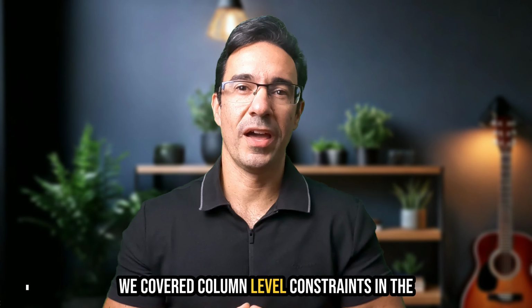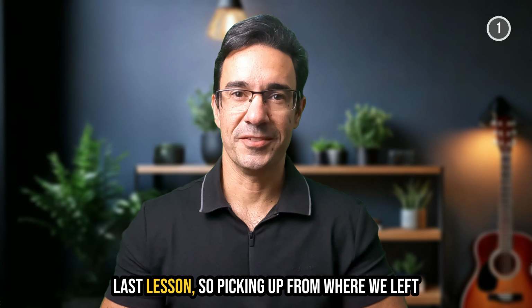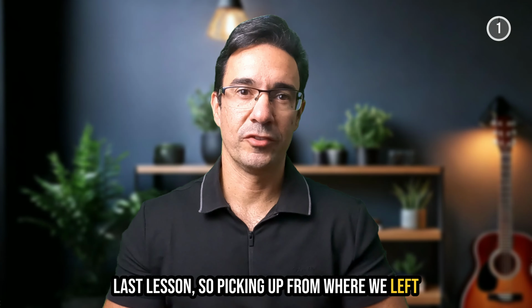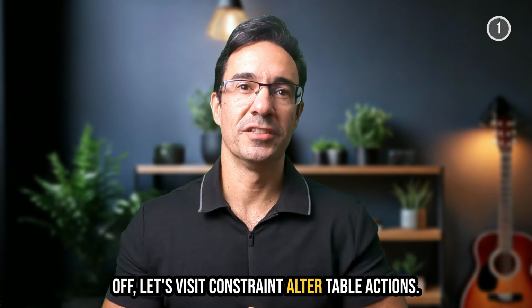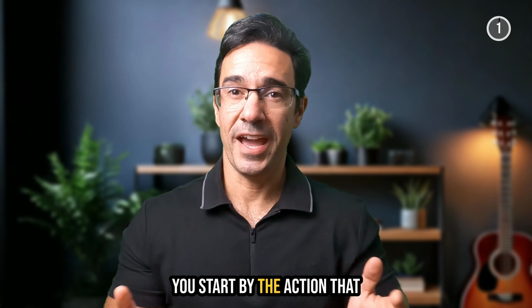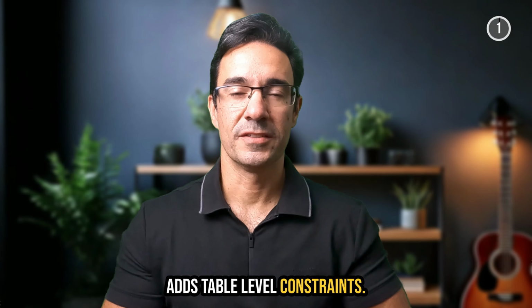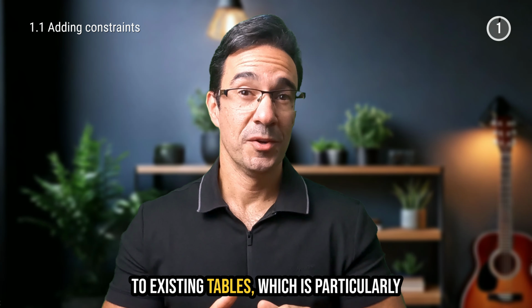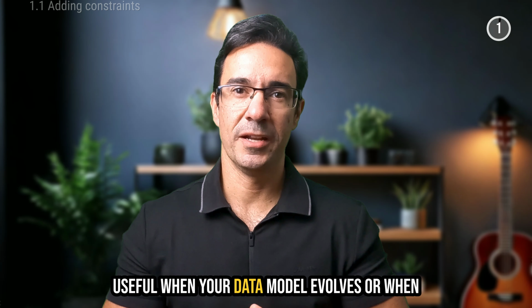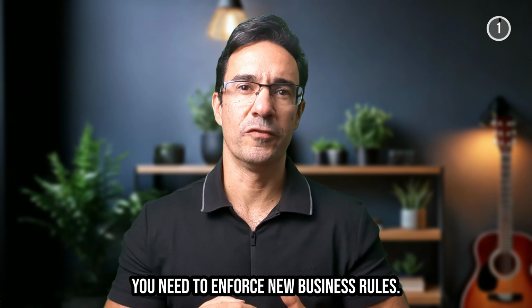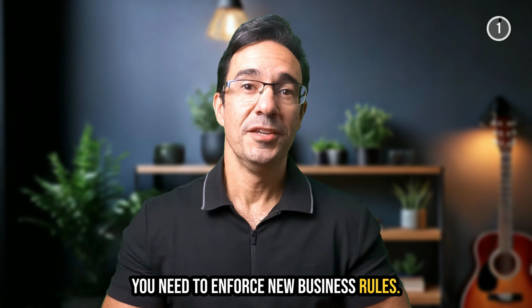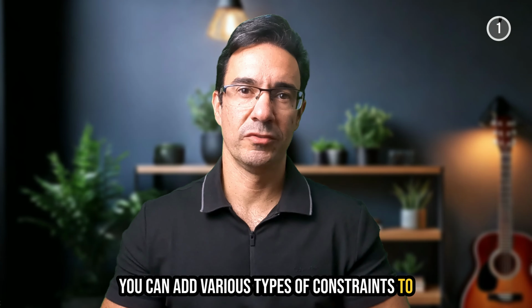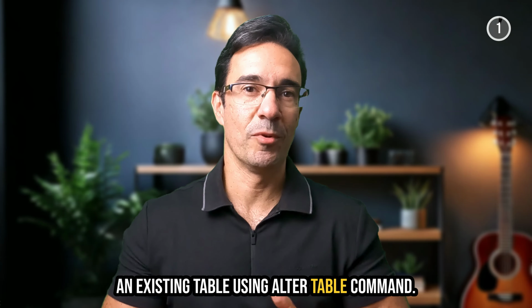We covered column-level constraints in the last lesson. So picking up from where we left off, let's visit constraint alter table actions. You start with the action that adds table-level constraints. PostgreSQL allows you to add constraints to existing tables, which is particularly useful when your data model evolves or when you need to enforce new business rules. You can add various types of constraints to an existing table using the alter table command.